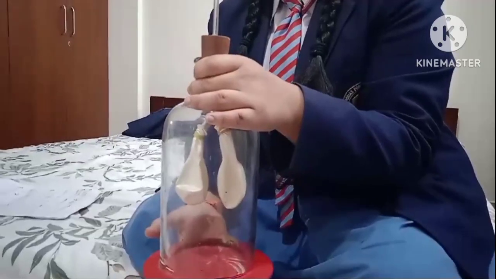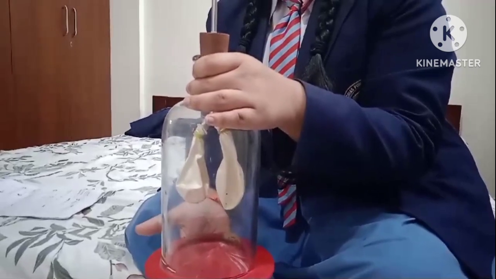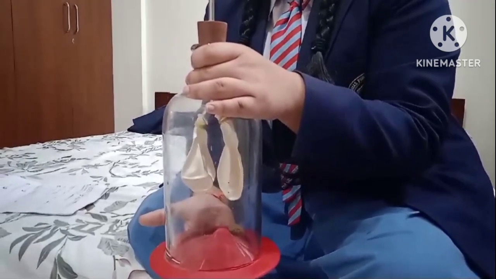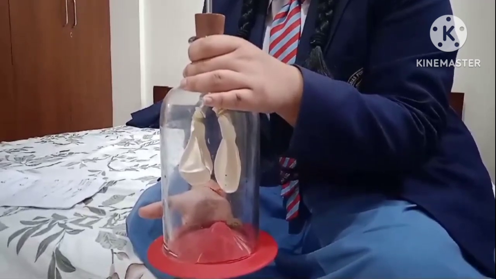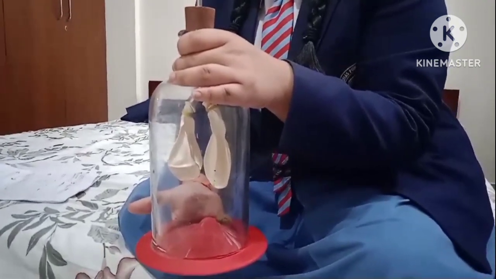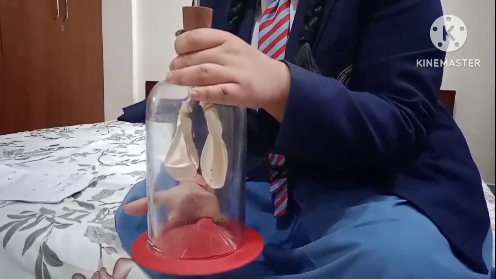And now let's demonstrate exhalation. The diaphragm on relaxation goes back to its dome shape. The space inside the thoracic cavity decreases and the air pressure inside the thoracic cavity increases with respect to the external atmospheric pressure, and air gushes outside the lungs.